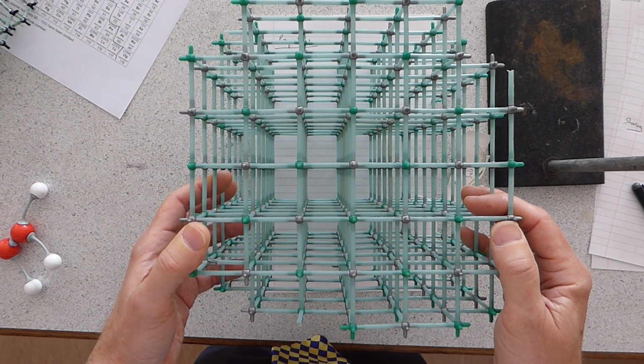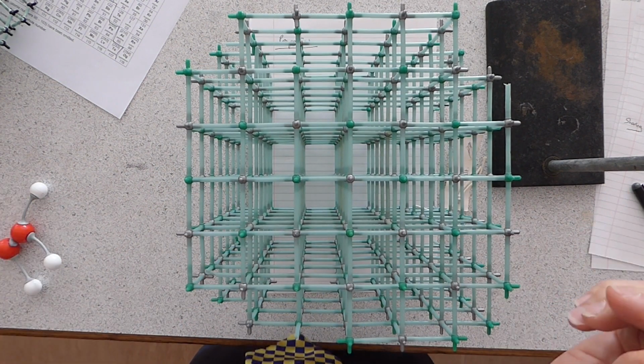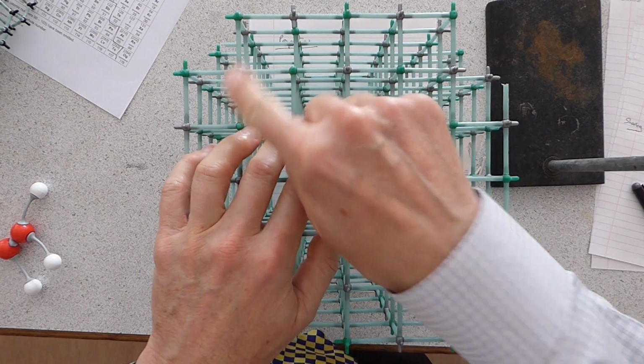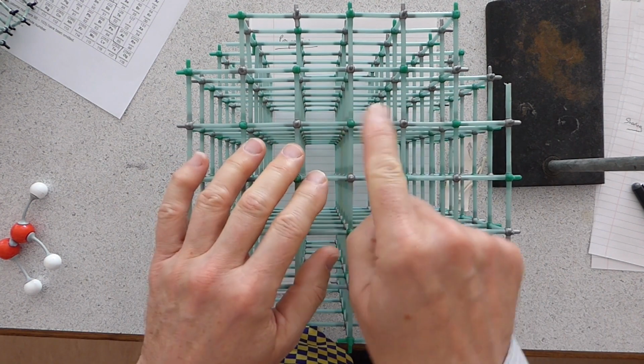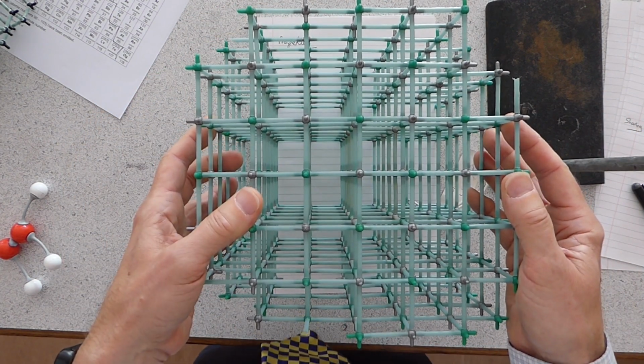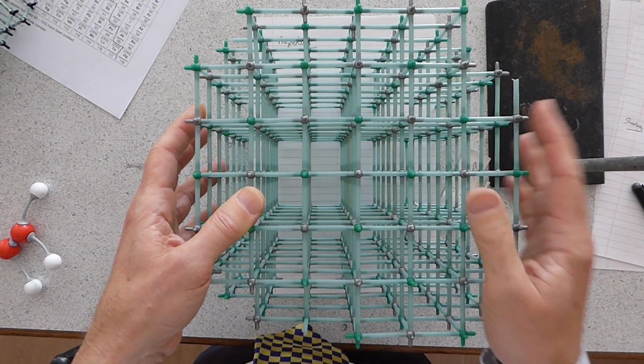So that's the first thing we need to remember. Ionic bonding, high melting point. The second thing is, when it's a solid, of course, the ions are fixed in place. They can vibrate a bit, which this model doesn't represent, but they can't move around. So when it's a solid, they cannot conduct electricity.